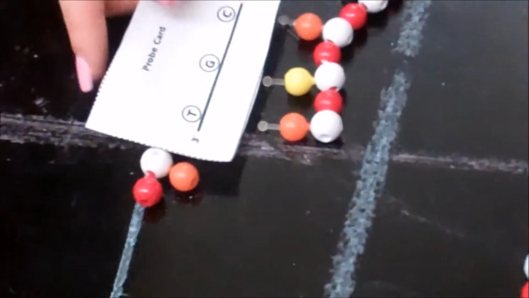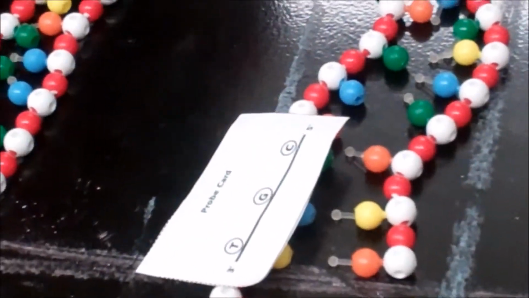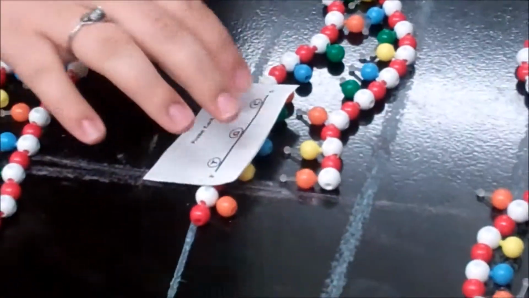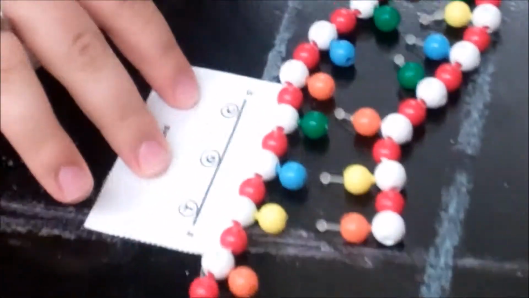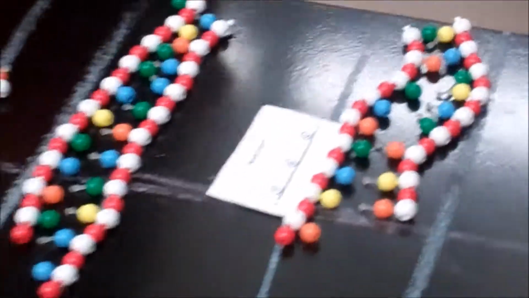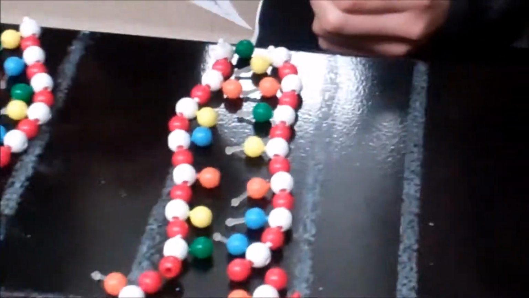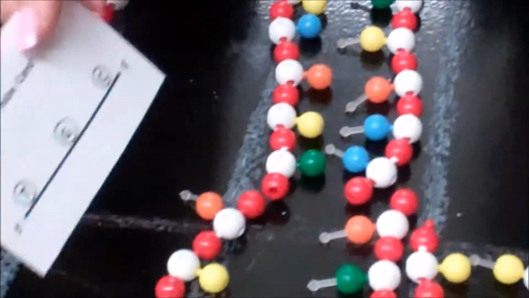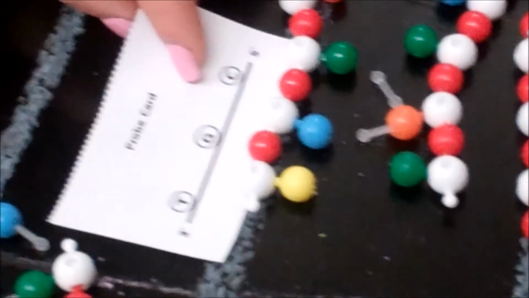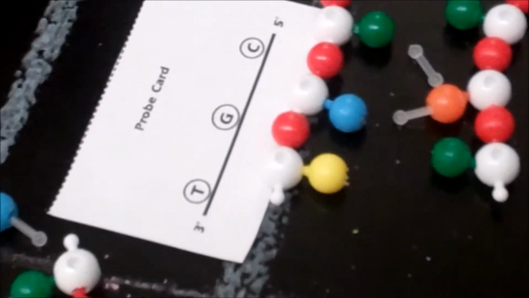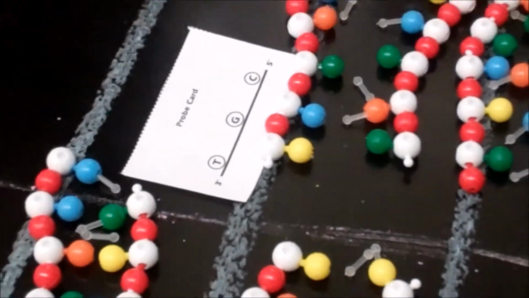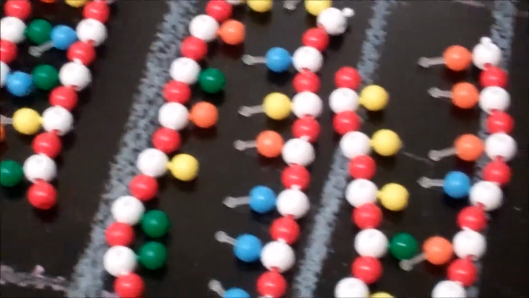Then we used the probe cards, which also recognized certain base pair sequences on the DNA fragments. And all we simply did was line them up with those specific sequences that they recognized to represent the idea that those were the amplified areas on the DNA molecules that would be further studied in an actual gel electrophoresis experiment.